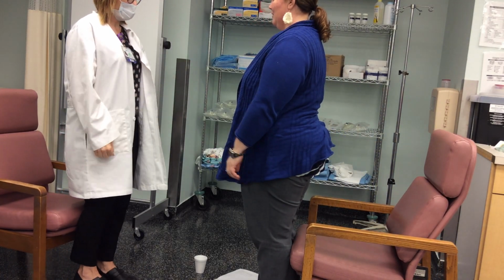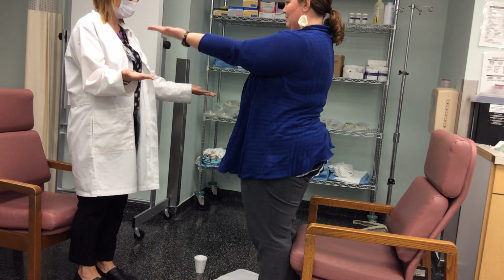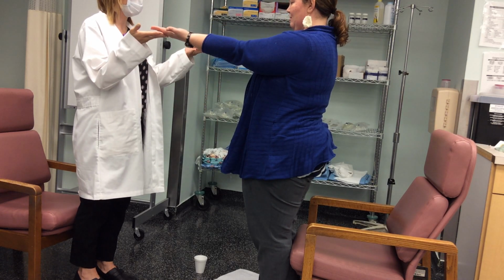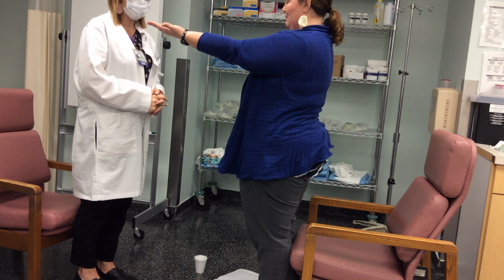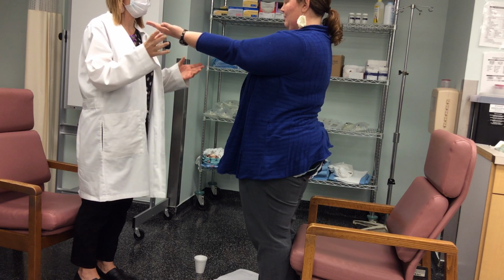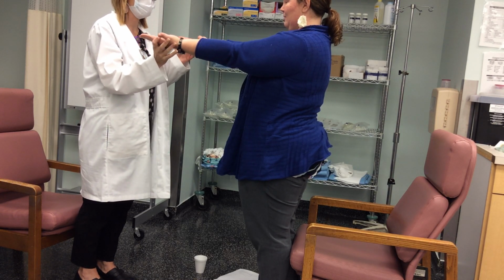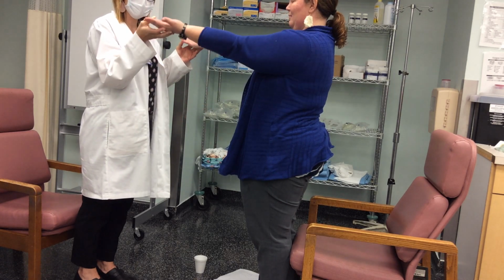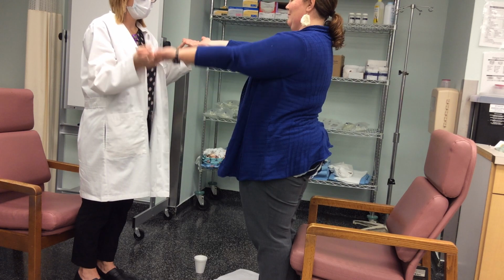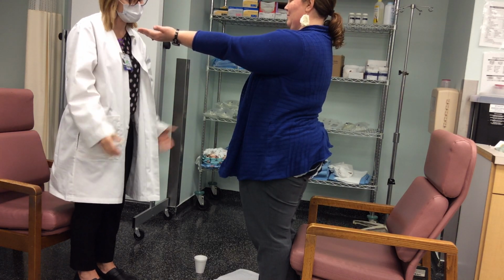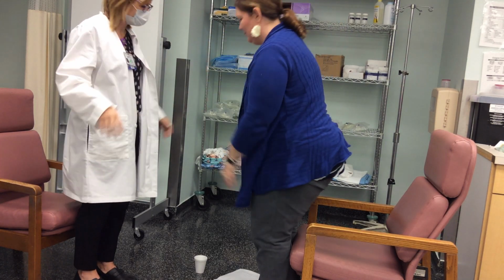Put your arms straight out. Turn your hands up. This is called pronator drift. Close your eyes. So she should be able to hold that for 30 seconds. What you're looking for is to see if one of the arms drifts. And if that does, that needs to be reassessed, okay? Perfect. So she does not have pronator drift. You can sit back down.